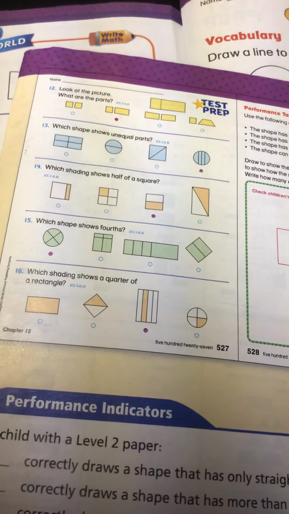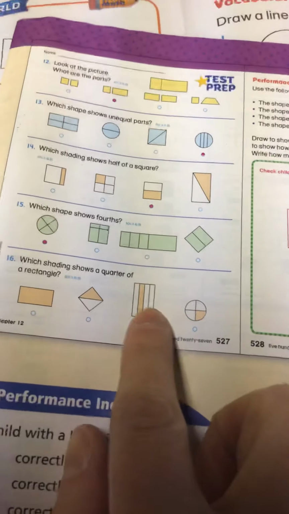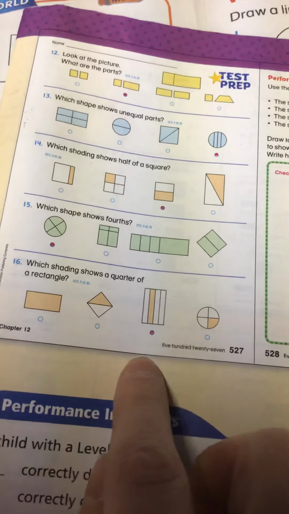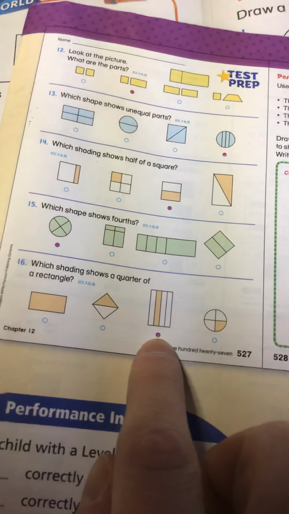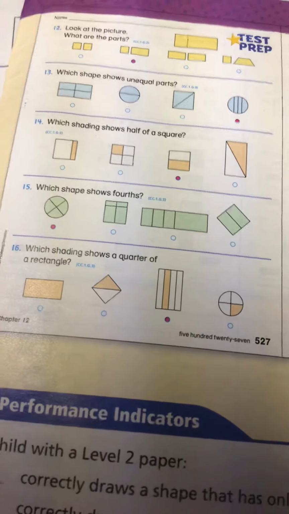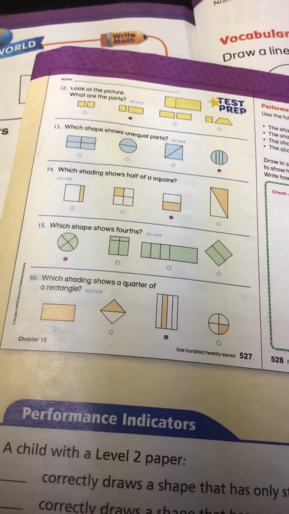Which shading shows a quarter of a rectangle? So here's a rectangle, and a quarter is when it just shades in 1, right? All right. I think I did all of them.